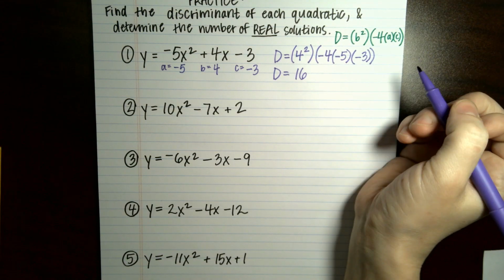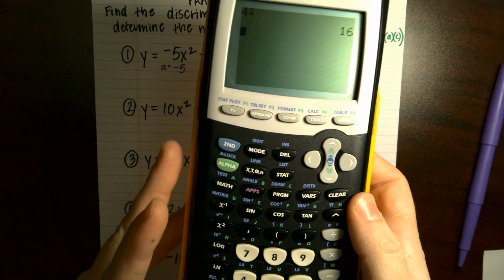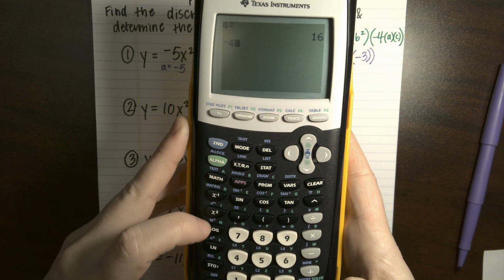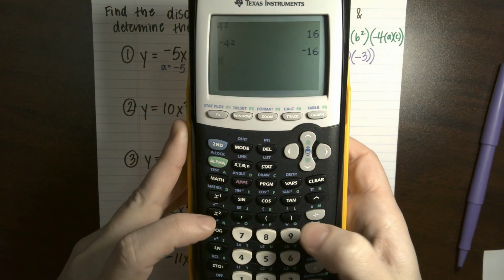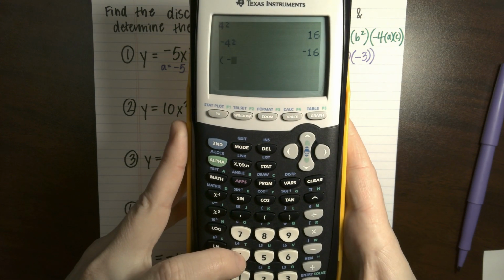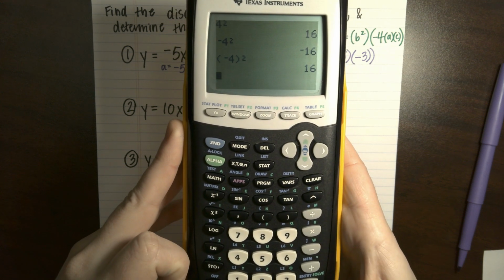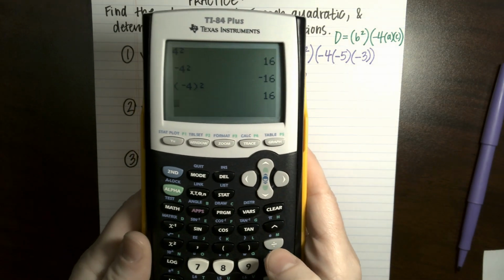But if you square a negative number, it will be wrong if you don't type the parentheses in. If I write negative 4 squared, it's going to tell me the wrong answer. It's telling me negative 16. I need to put parentheses first if I have a negative number. Very important.